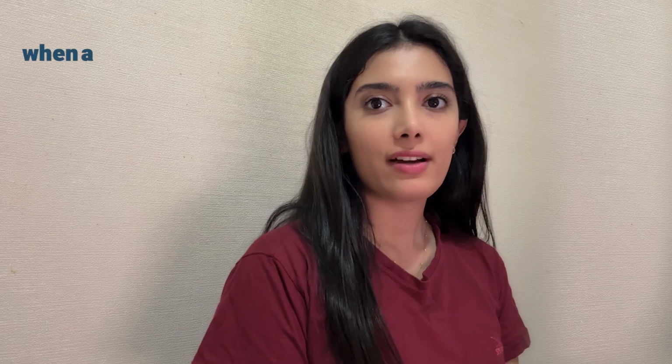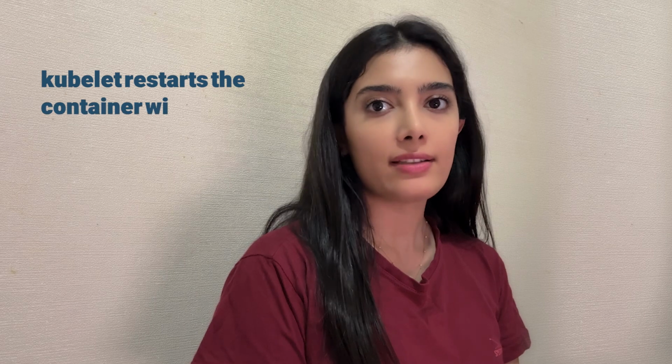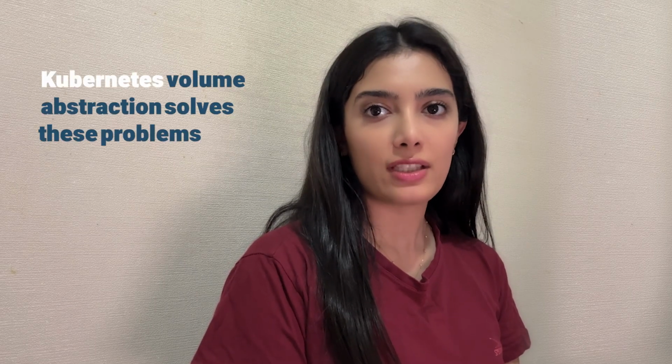Today we are going to learn Kubernetes storage. When a container crashes, container state is not safe, so all data will be lost. Kubelet restarts a container with a clean state. Kubernetes volume abstraction solves these problems. Kubernetes provides several types of volumes. Let's take a look at some of them.